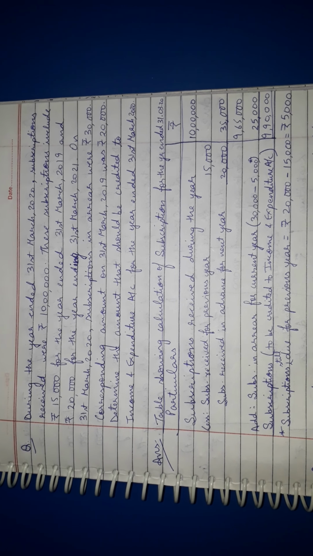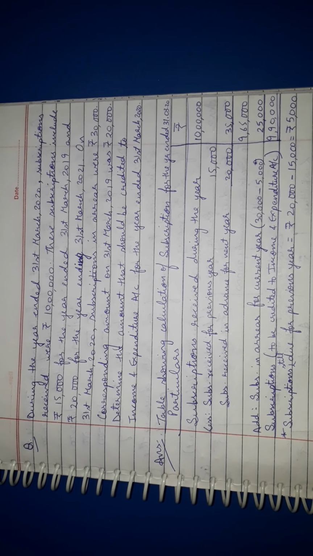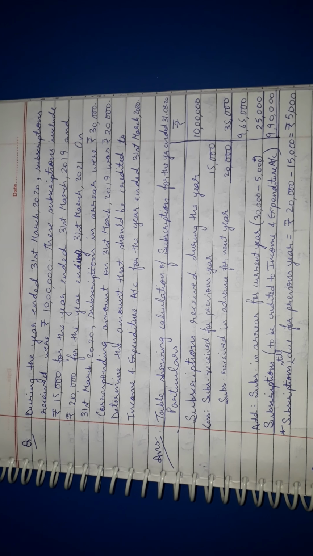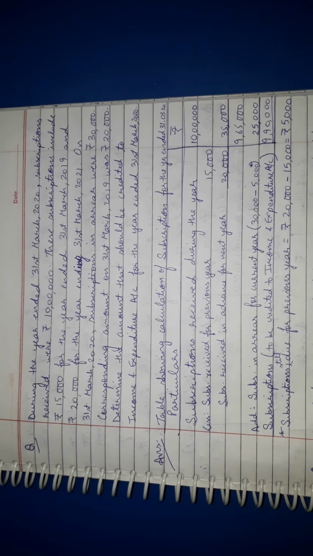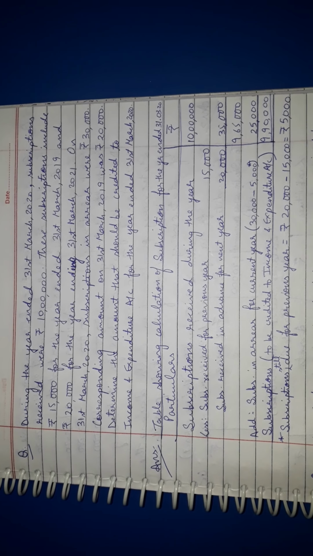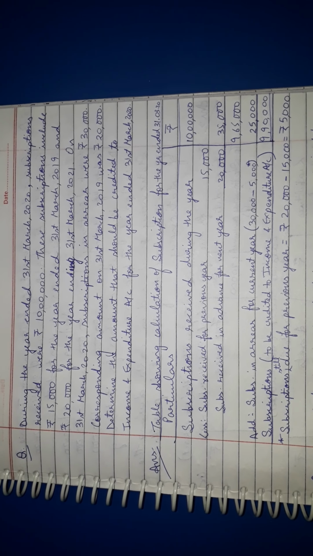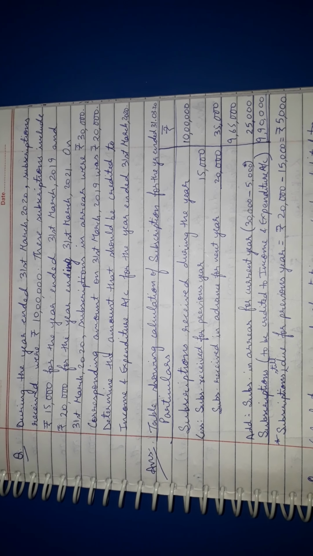Then if we observe the next item, that is subscription in arrear. The subscription in arrear for the current year belongs to the current year, obviously. Now that needs to be added. Hence, the same amount will be calculated following the given calculation. Now as this amount is given to be 30,000, it also states that the subscription in arrear for the previous year is 20,000, which means that out of 20,000 we have received only 15,000.